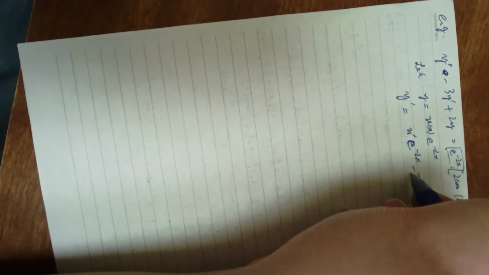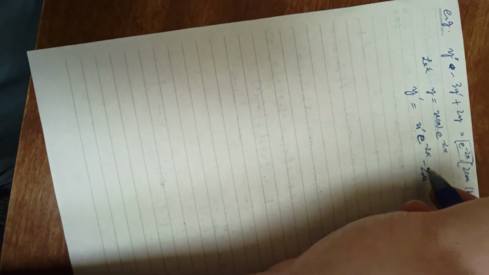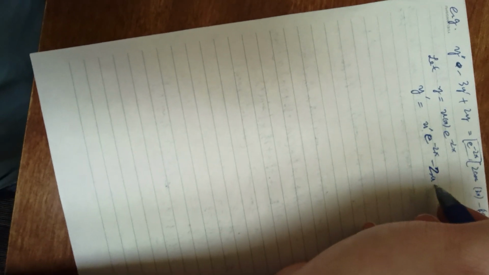So we need to solve this because we don't want to see that, right? In order to solve this, we can let y equal u times e^-2x, right? And the y derivative would be the derivative of u times e^-2x minus 2u e^-2x.